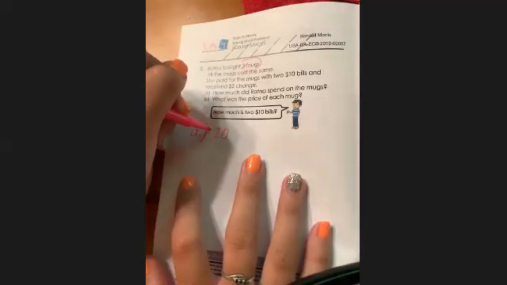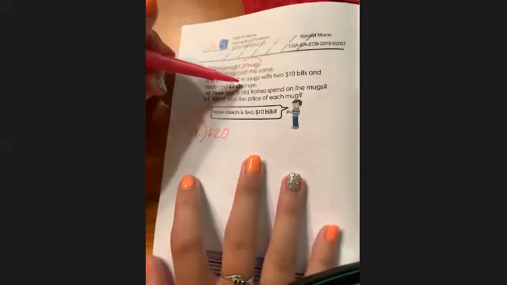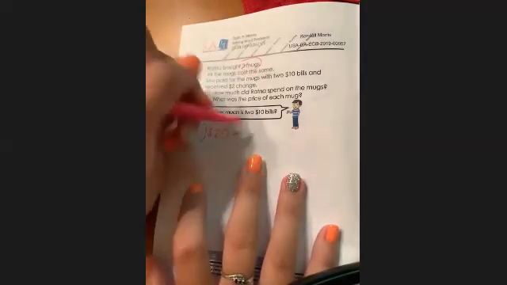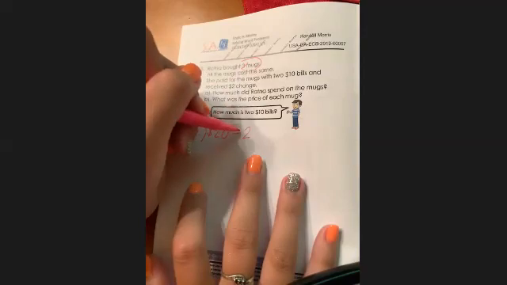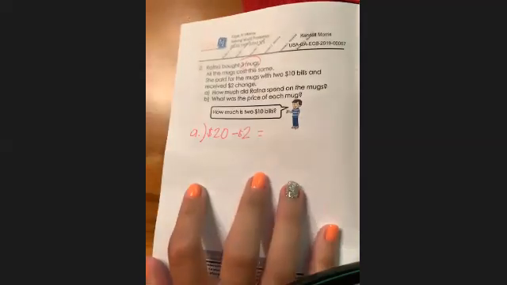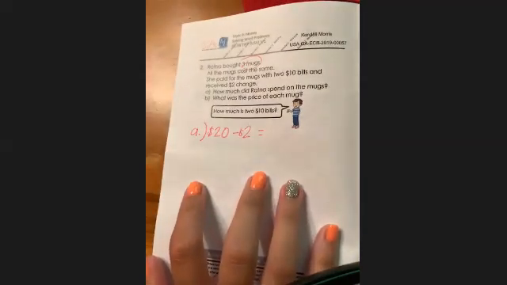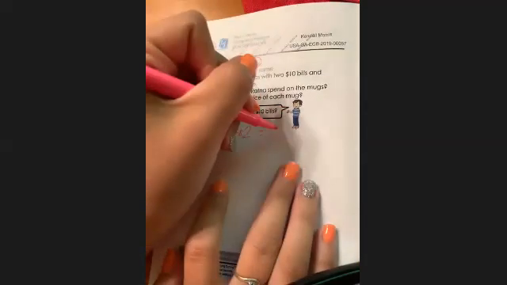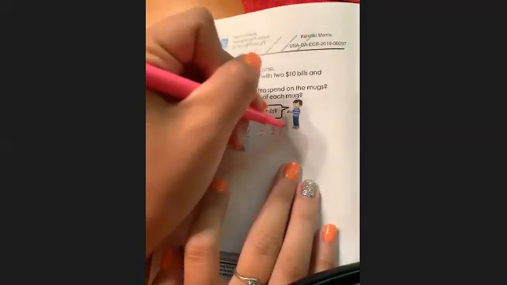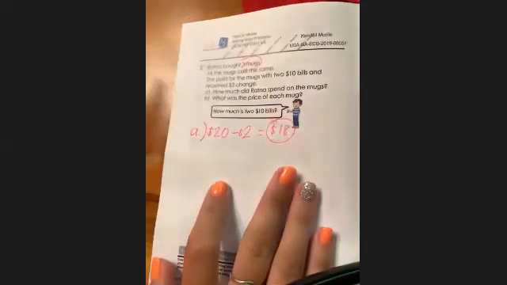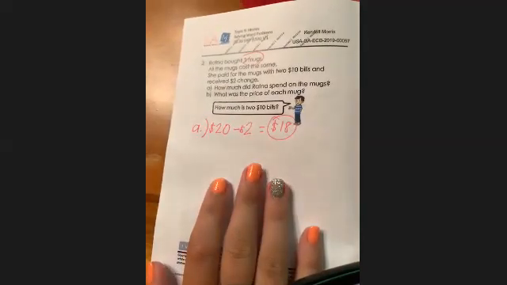And it says that she got back $2, so we're going to subtract the $2 that she got back. What would that give us? 20 minus 2 equals $18. Good. We're just going to circle that for part A.